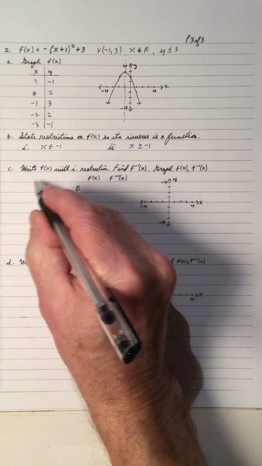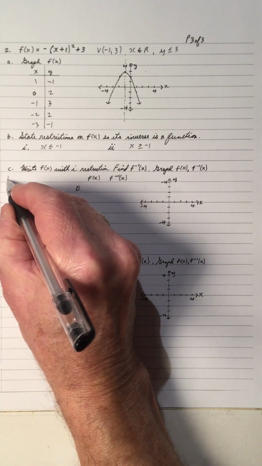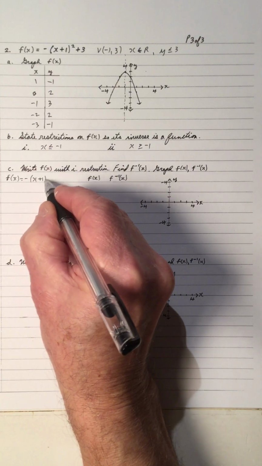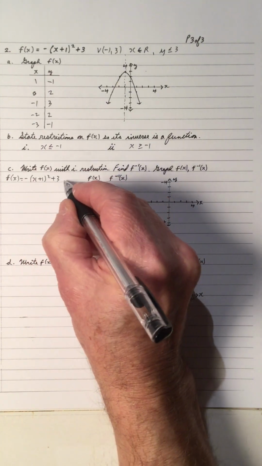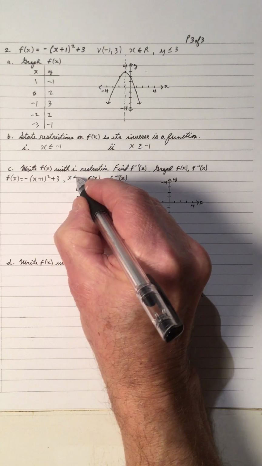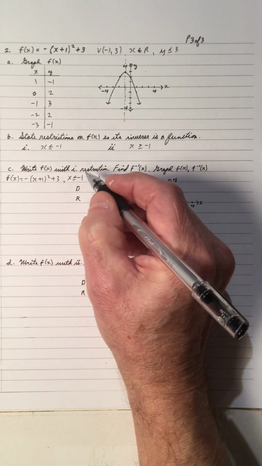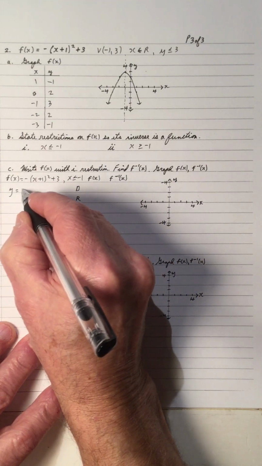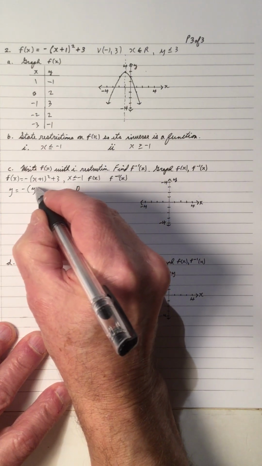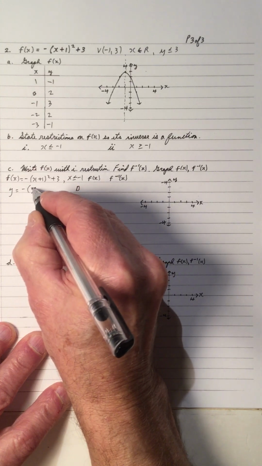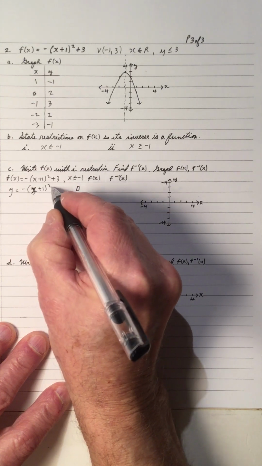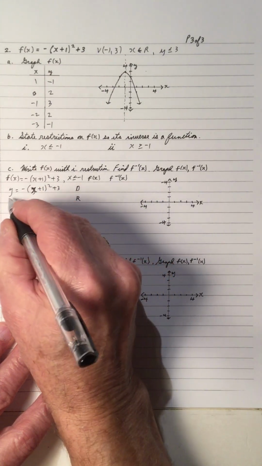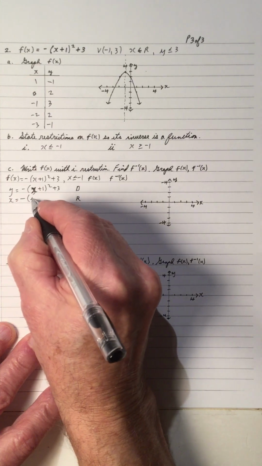So let's deal with the left side. So f of x equals the negative x plus 1 squared plus 3. And we're dealing with x is less than or equal to negative 1. So change the f of x to a y. Now I'm going to change the y to an x and an x to a y.